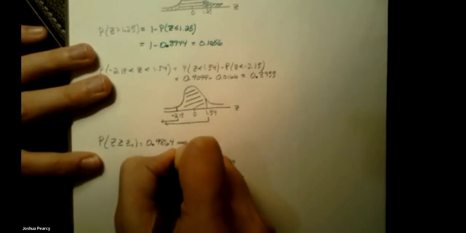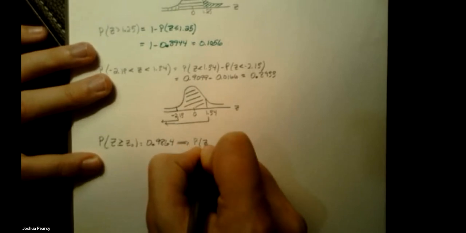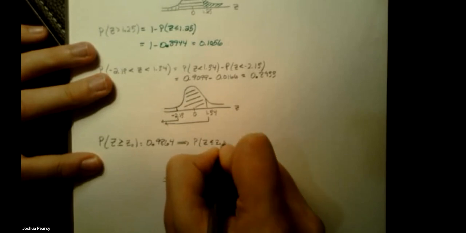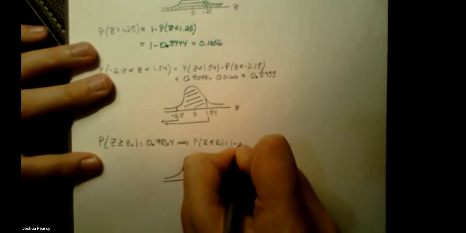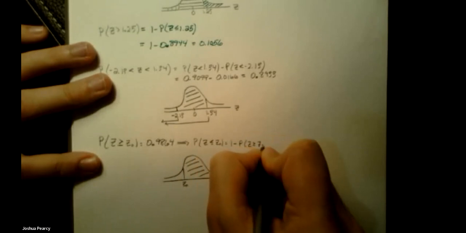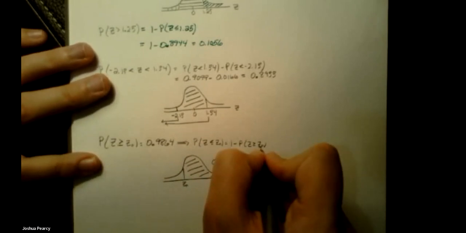So using the same idea as earlier, the probability of Z being less than z naught is equal to 1 minus the probability of Z being greater than or equal to z naught. I tell you this area already is 0.9864.